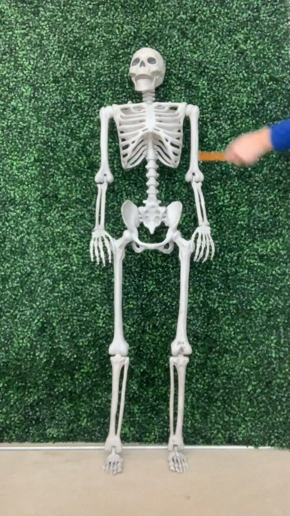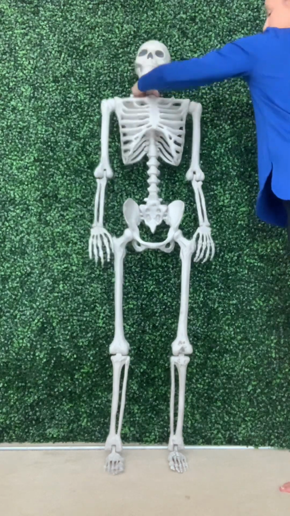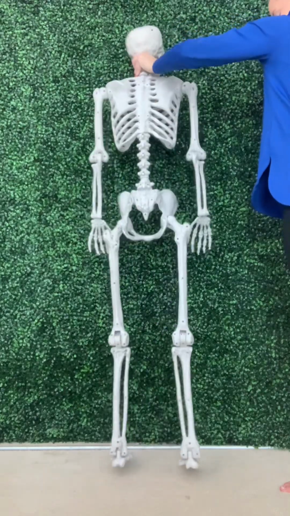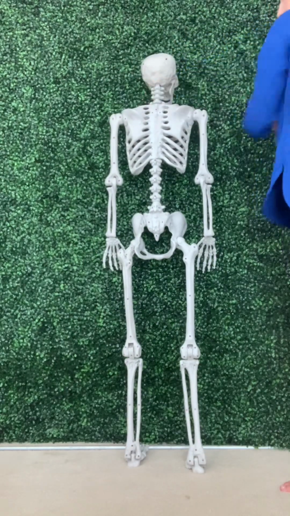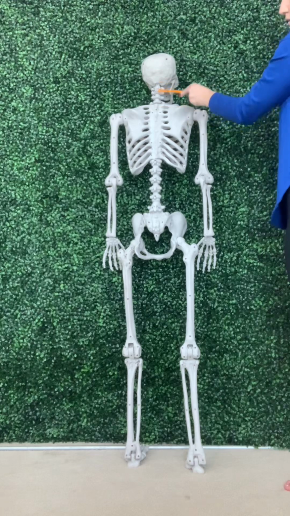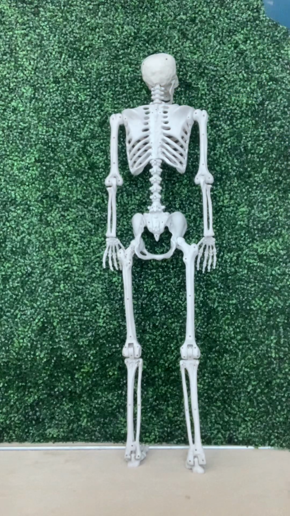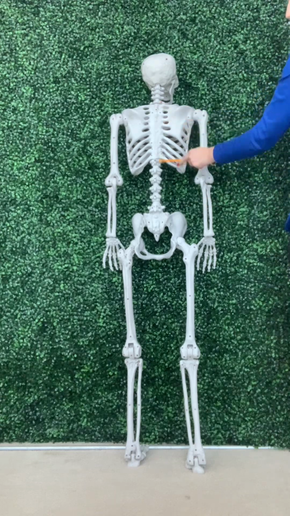We have the sternum. Then we have cervical vertebrae 1 through 7. So if we flip our model around, be the first 7 vertebrae up here. Next we'll have our thoracic vertebrae 1 through 12. So it'll be the 12 vertebrae right in here.